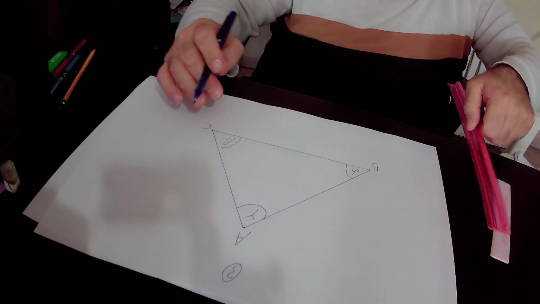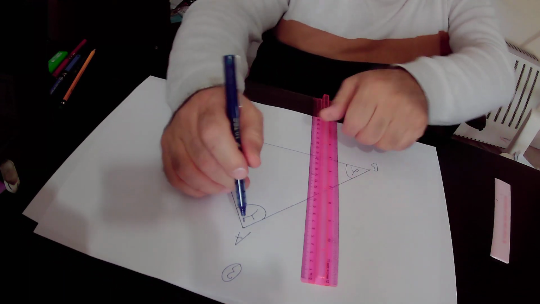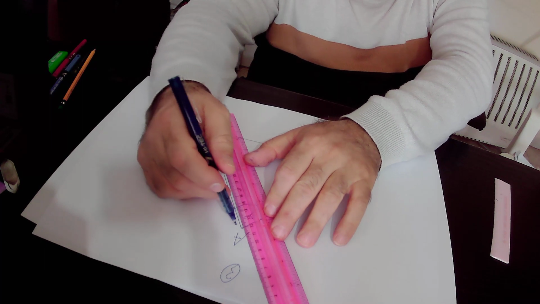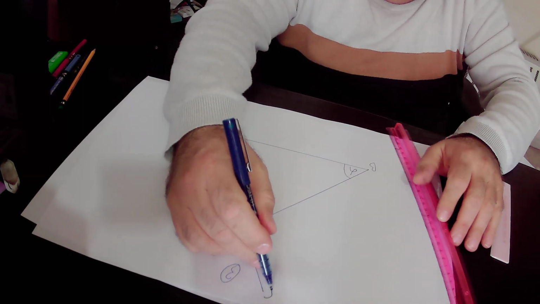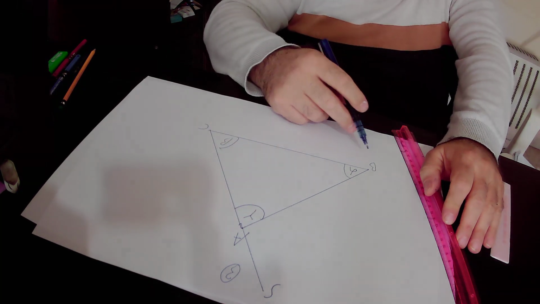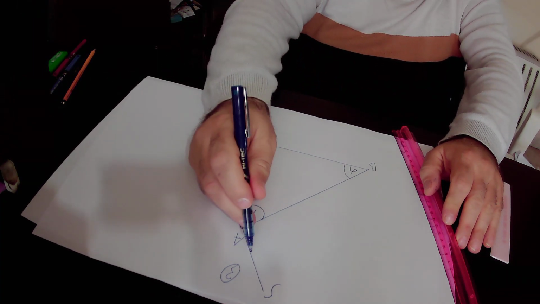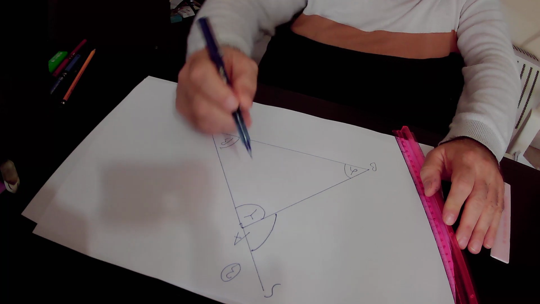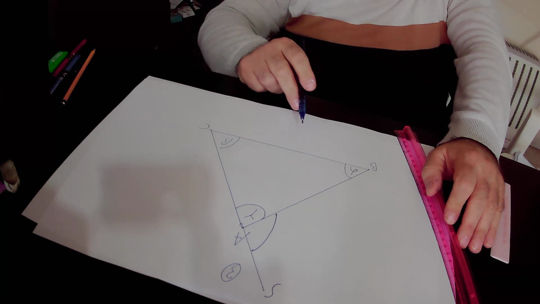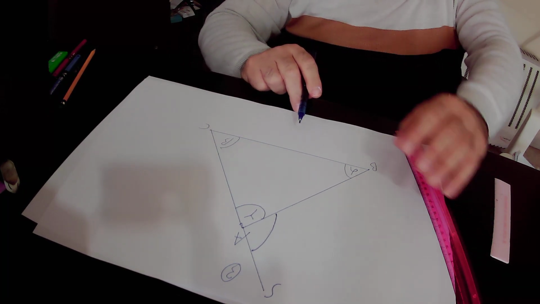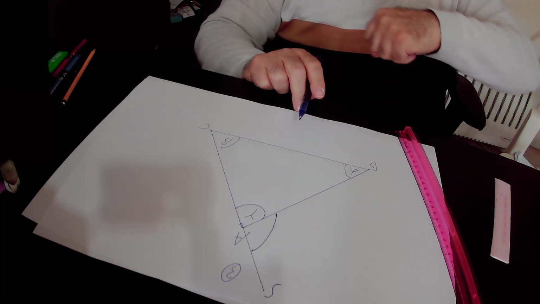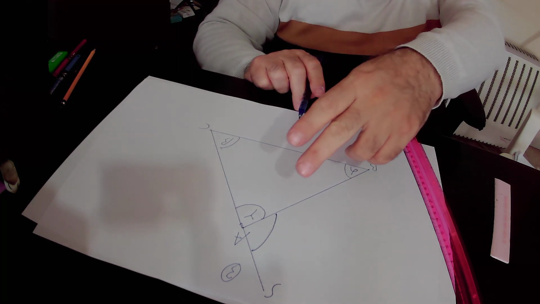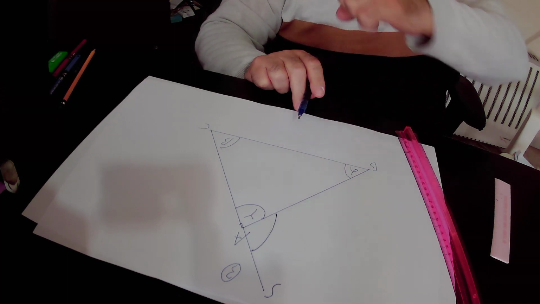And also triangle ABC has this exterior angle, actually angle SAB. This angle is an exterior angle of triangle ABC. Why is it an exterior angle? Because it is located outside the triangle ABC. Therefore, it is defined as an exterior angle of triangle ABC.